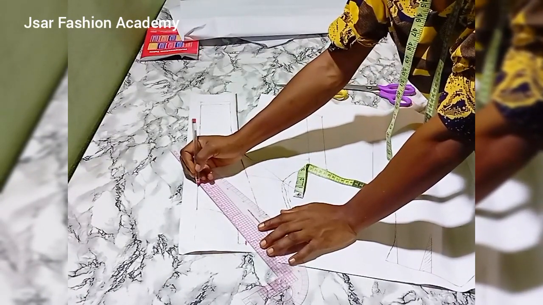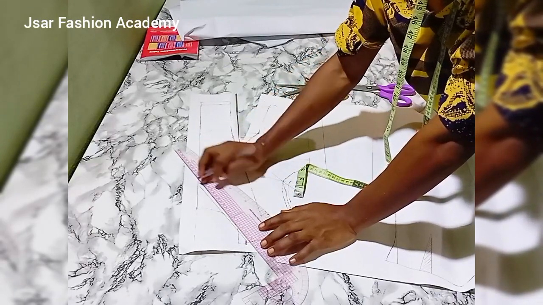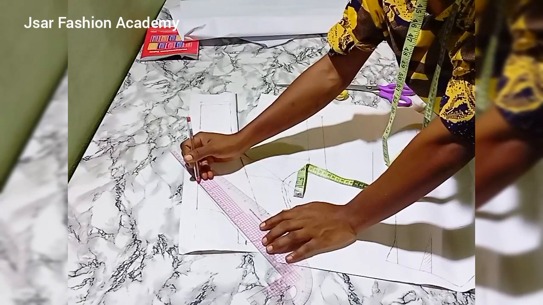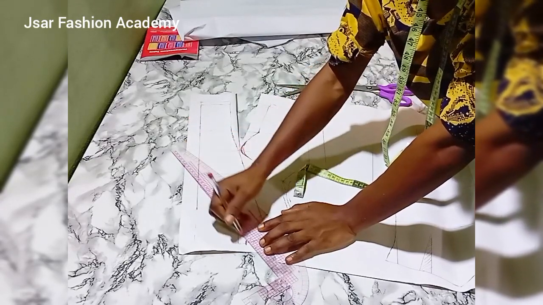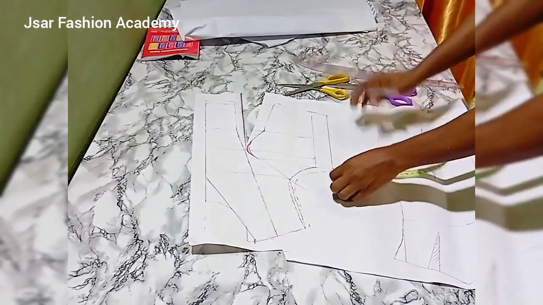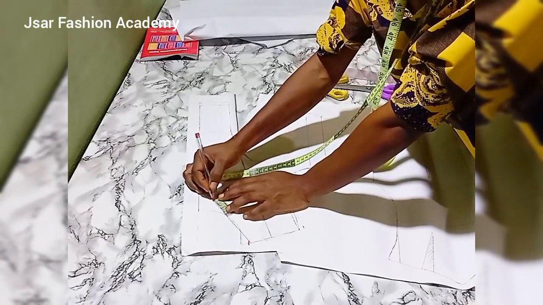Yes, I'm going to be making a V neckline, so you can see how I'm connecting the line. One thing with a V neckline is this: once you are making a neckline that is wide, you need to take a contouring dart. You need to take a gaping dart. You need to tighten the neckline to avoid gaping.